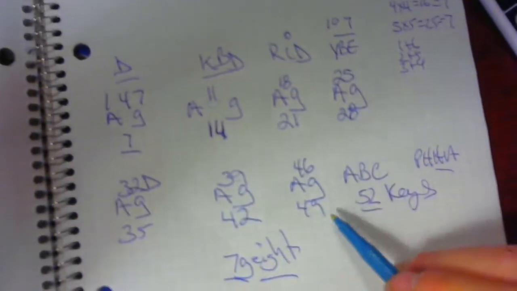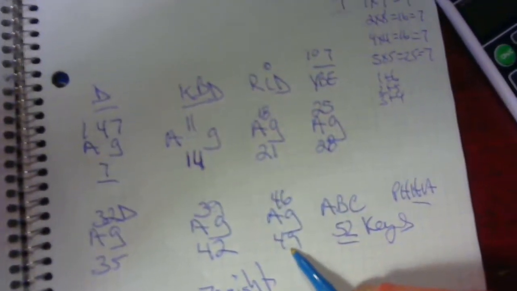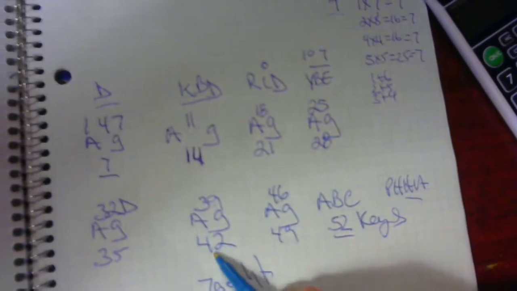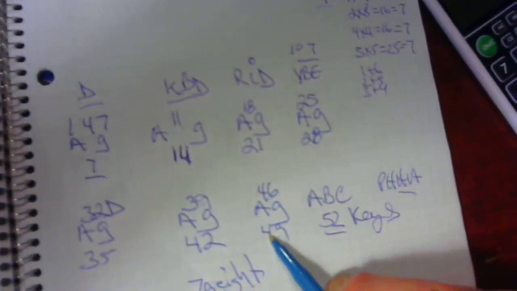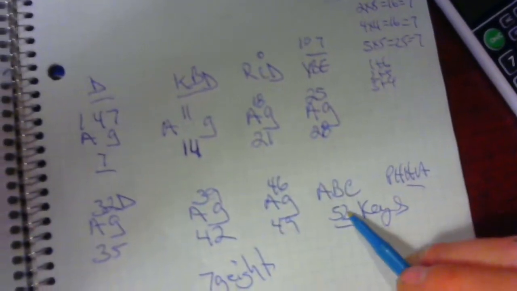Things repeat. Your gateway is through the number to Saturn. This is Zion, Israel, another gateway, 7 times 7, 49. This is the communication gateway, 2 times 4, 2 plus 4 equals 8 and 6. This goes in between. These are the 52 keys.